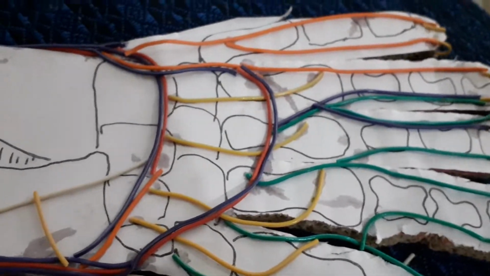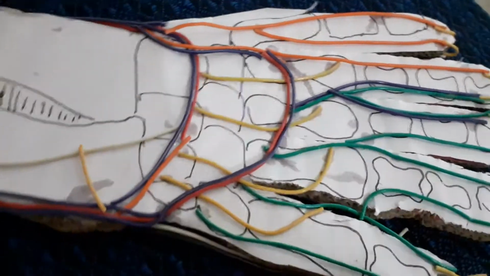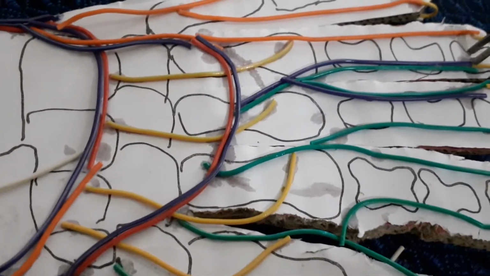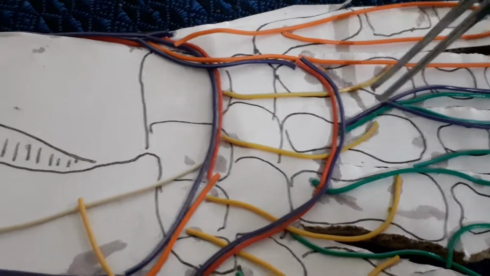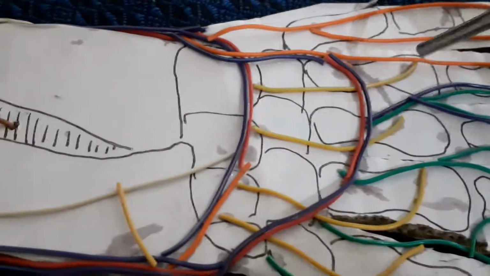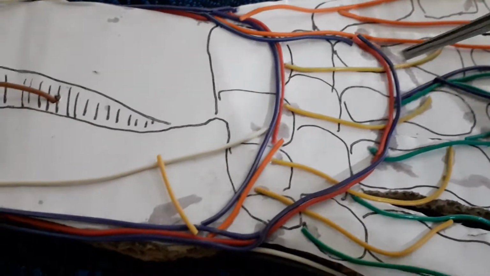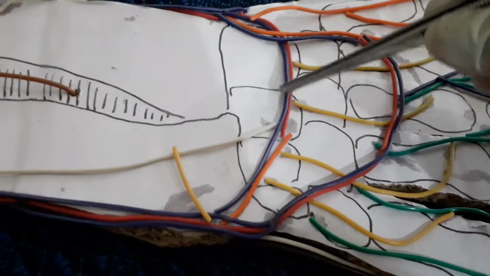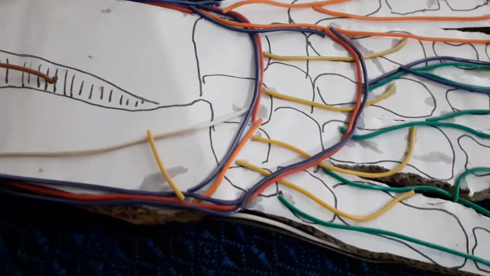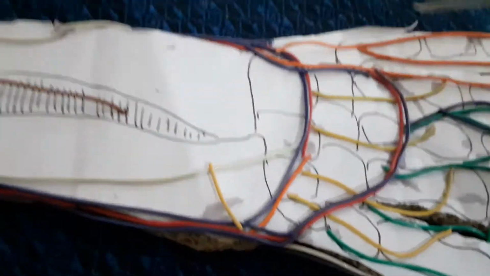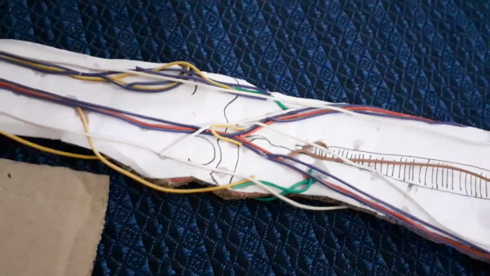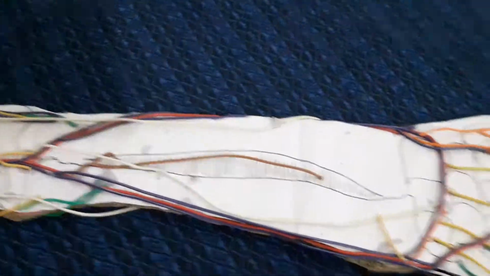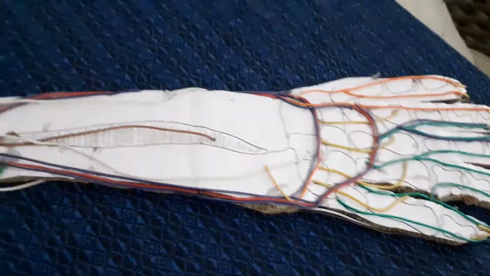These are the proper palmar digital veins, and these form the common palmar digital vein. These are the palmar arch veins, the superficial and the deep. So what we are seeing, the deep veins accompany the artery, and the second one is the superficial vein.